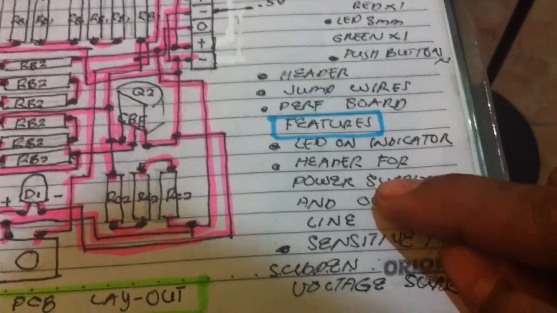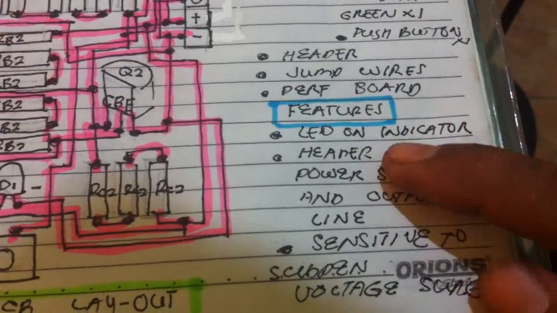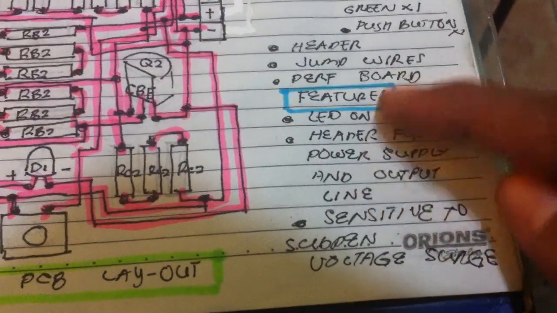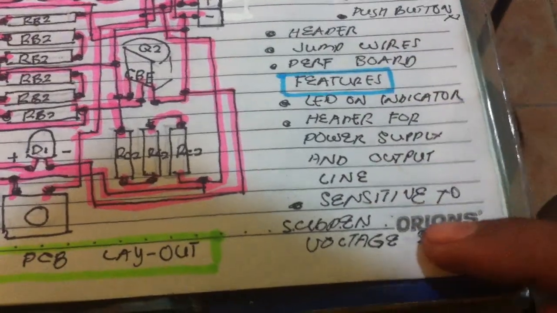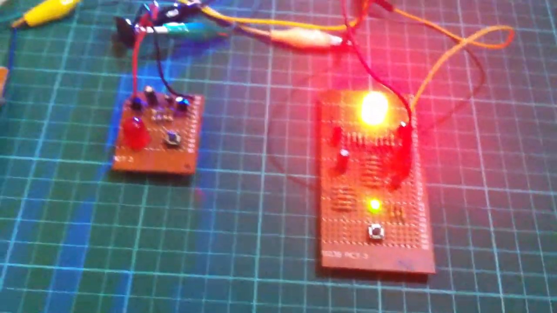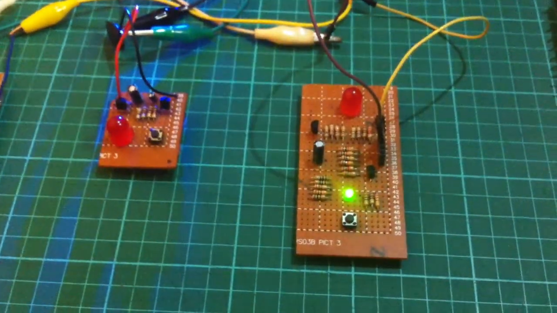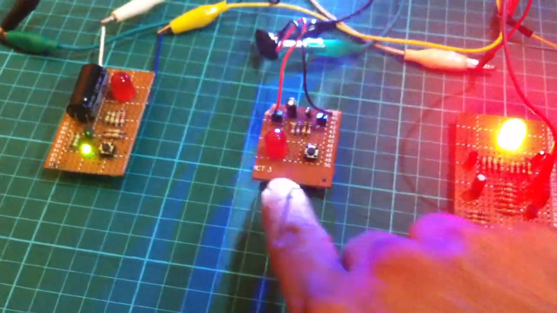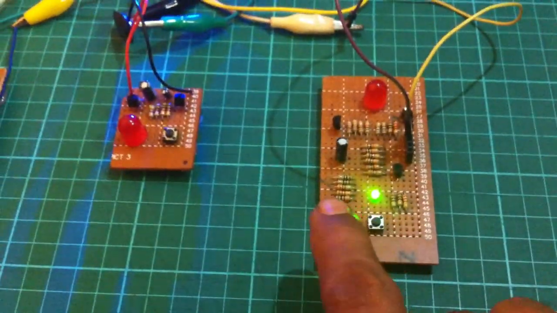So we now have these new features, an LED power-on indicator and a header. And we now have this circuit, the same as this circuit. The only difference is it has no LED power-on indicator.